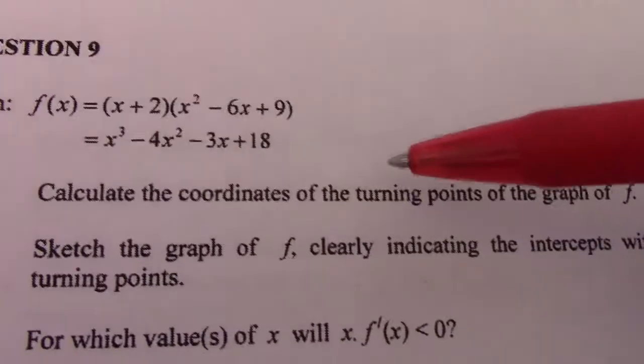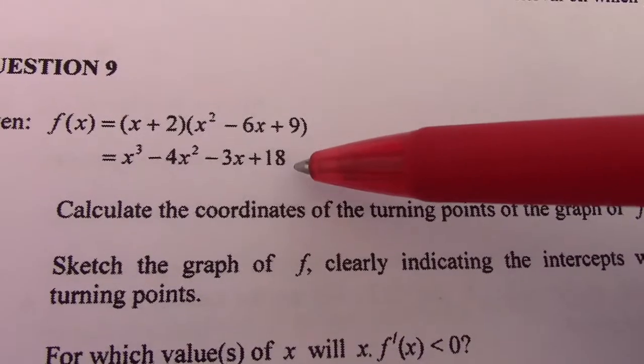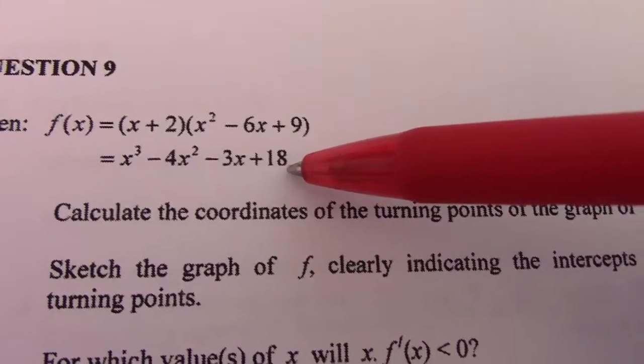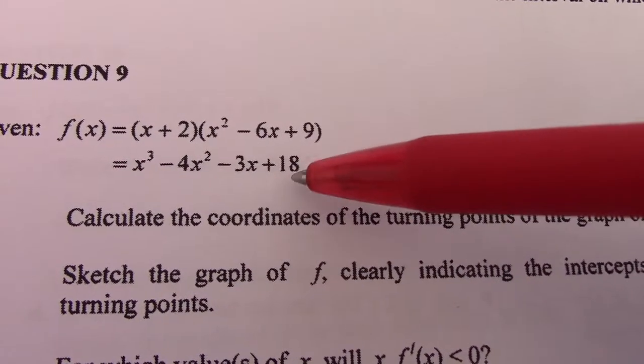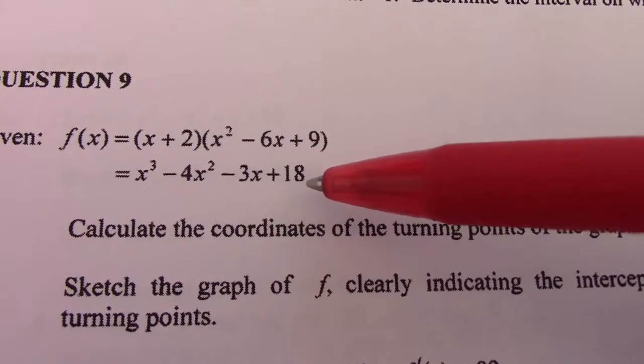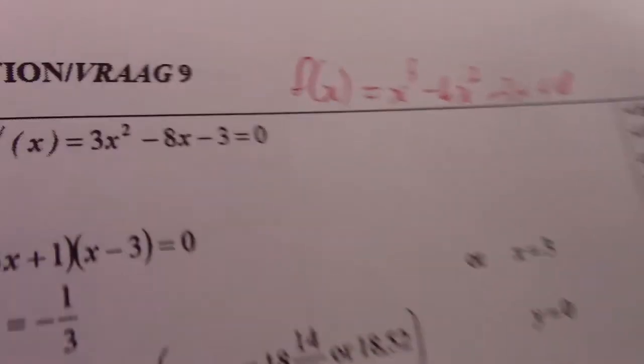So you should know turning points or stationary points. We must find the first derivative, make it equal to 0, get our x values, and then substitute it back into the original equation. Alright, so that's the equation given to me.